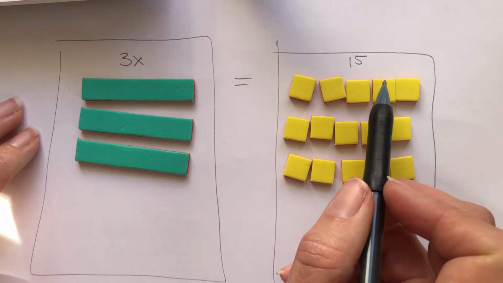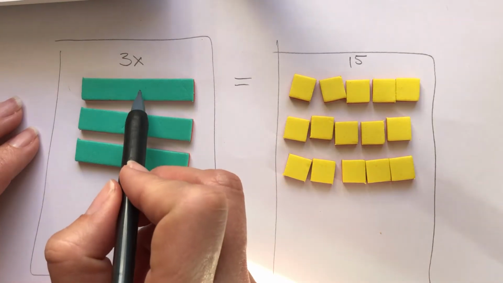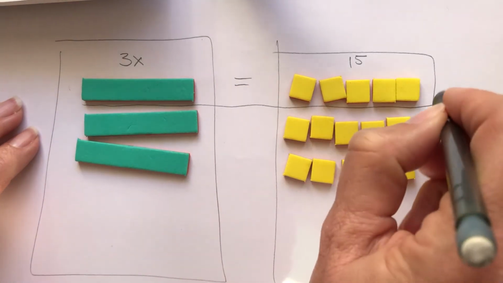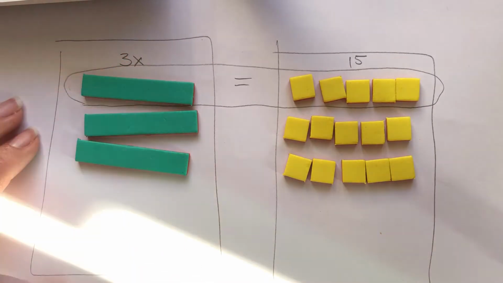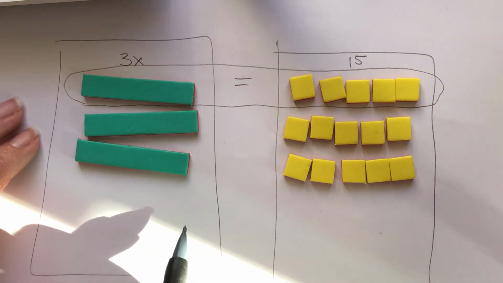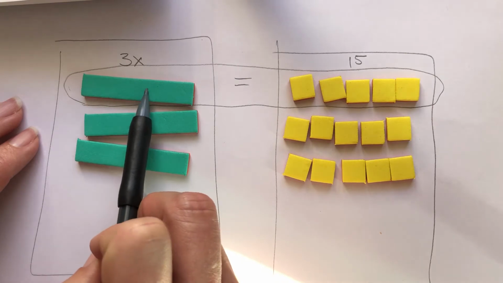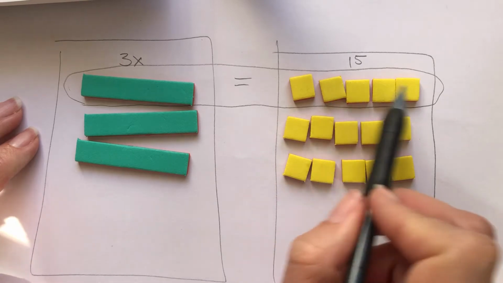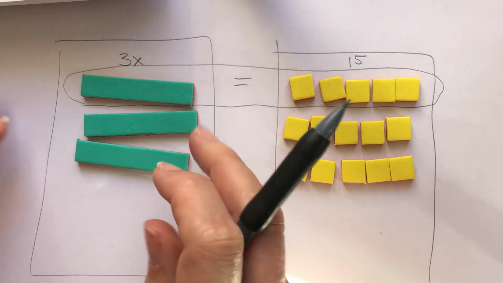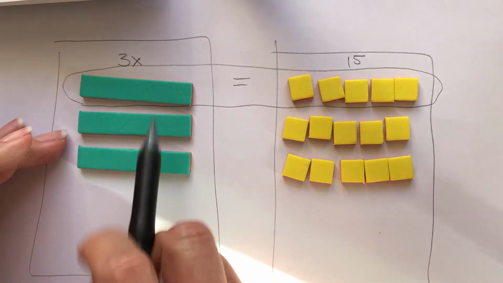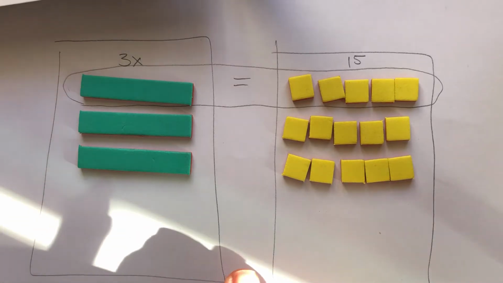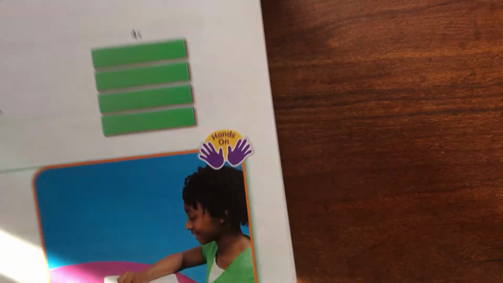So one of these green tiles equals 5. So the value of one X tile is 5. The trick is to line these up equally with each of the X tiles, which we'll continue to model as we go through this lesson. Okay, so let's get back to our little piece of paper here, our lesson.